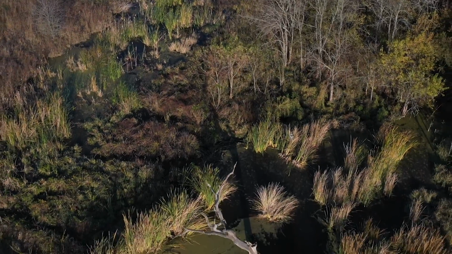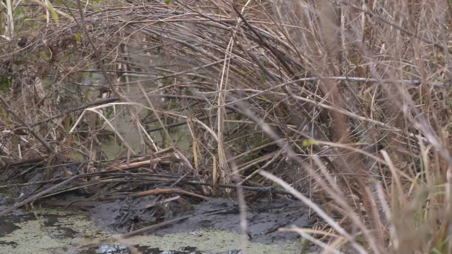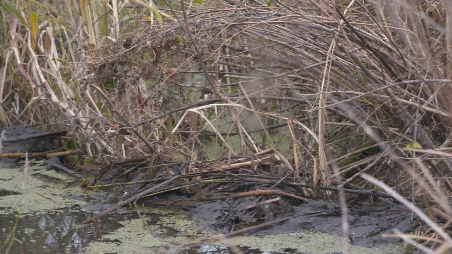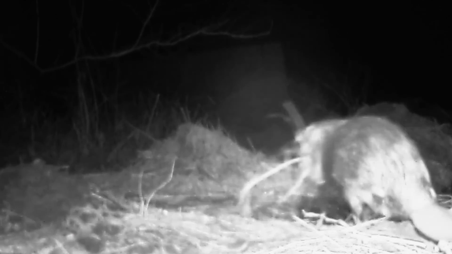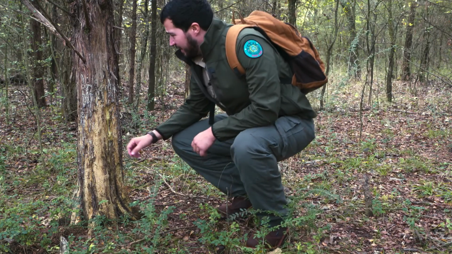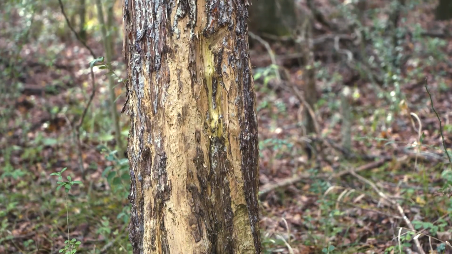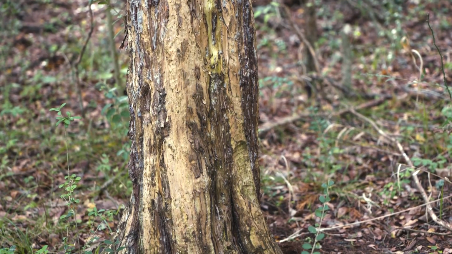When we're looking for beavers, one thing we'll look for is dams that they've built, which is a collection of sticks, mud, and rocks. They've built up in an area to flood the grounds behind it. So here's a good sign that there are active beavers around here doing what beavers do, which is eating trees with those giant yellow teeth that you see.